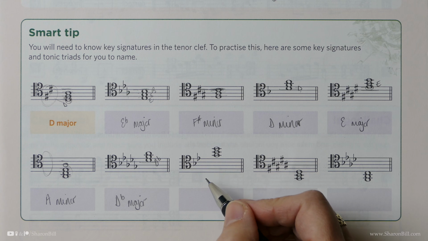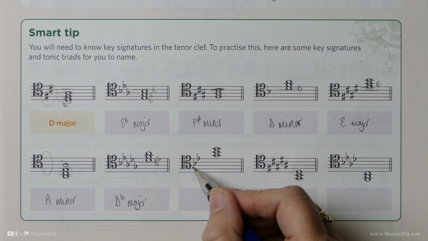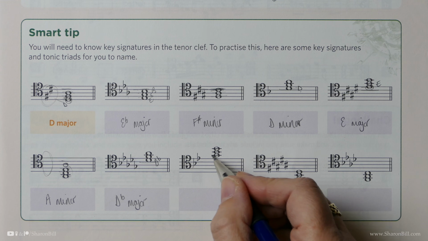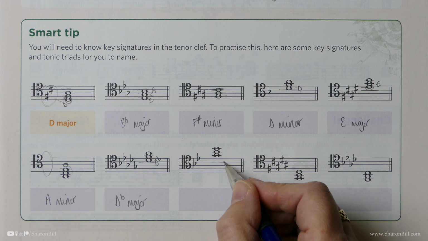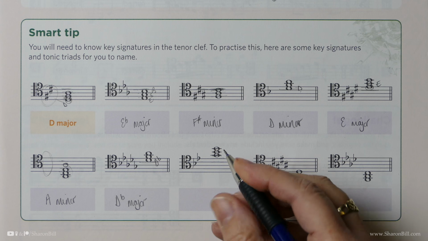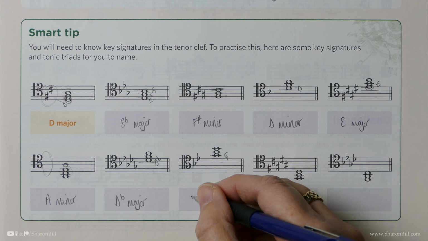Now here, we could be in B flat major, or we could be in G minor. Let's see what our tonic is. So our tonic note at the bottom, the root of the chord of the triad, C, D, E, F, G, and therefore it must be G minor.